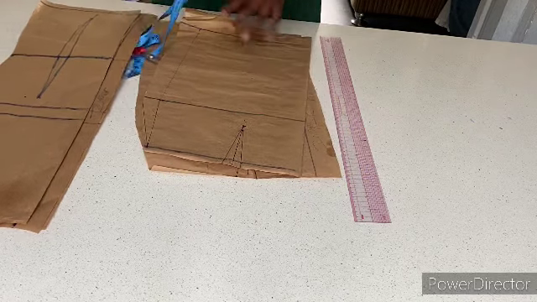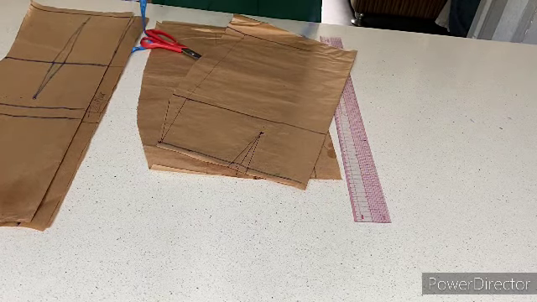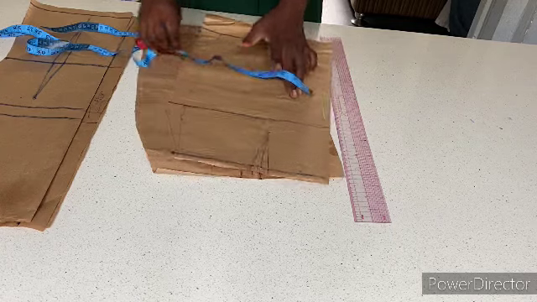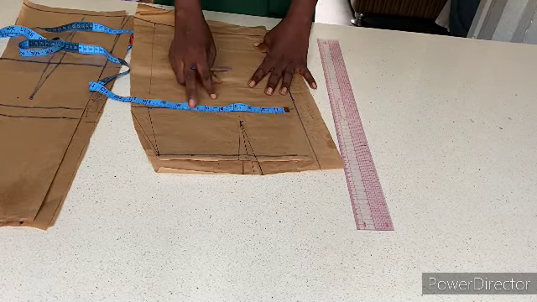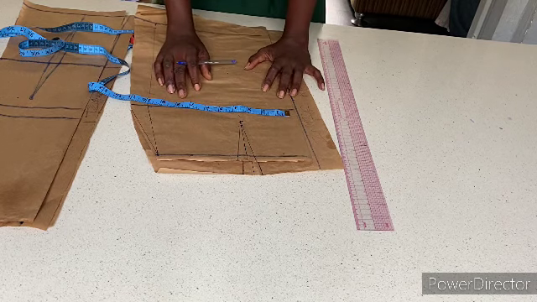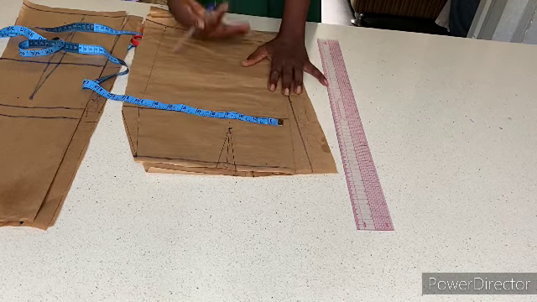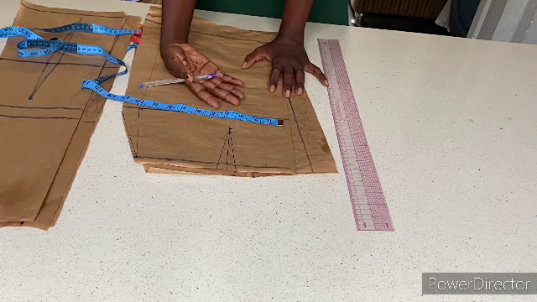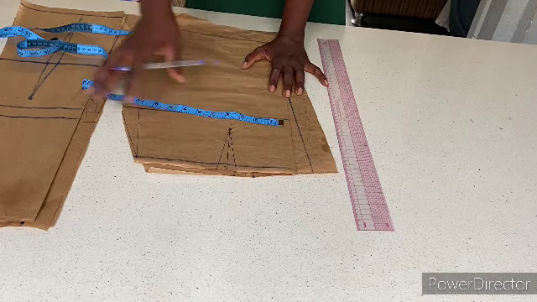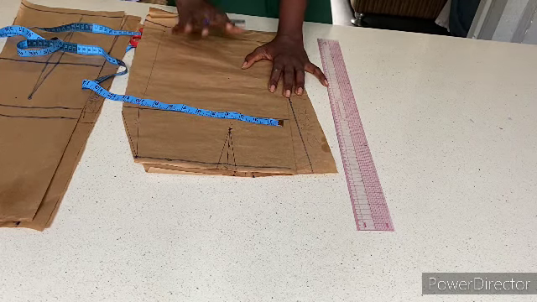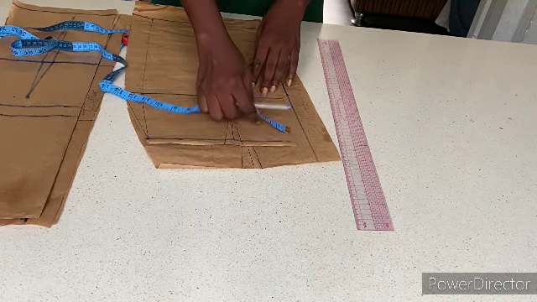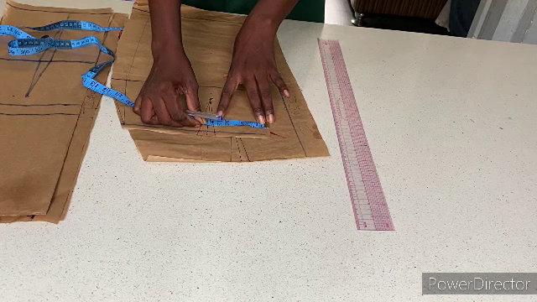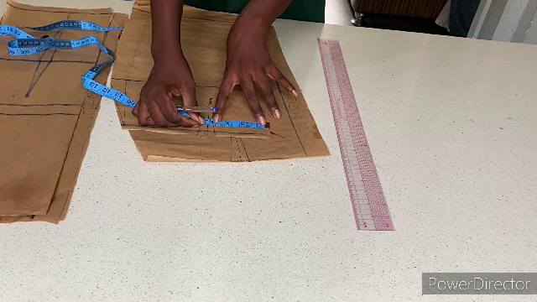In that manipulation you need your nipple to nipple measurement. What is nipple to nipple measurement? It is from one of your nipples to the other nipple. Mine is 8 inches. In creating darts, whether for a skirt, a bodice, or a gown, a dress, whatever, you need your nipple to nipple measurement. So mine is 8 inches. 8 inches divided by 2 is 4 inches.